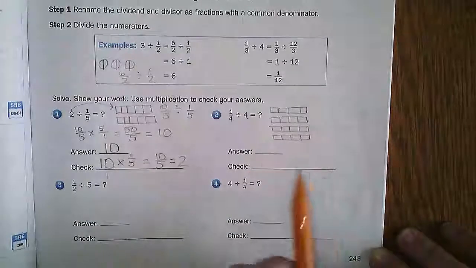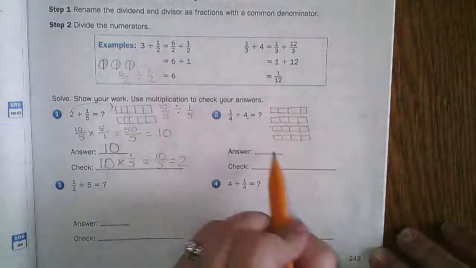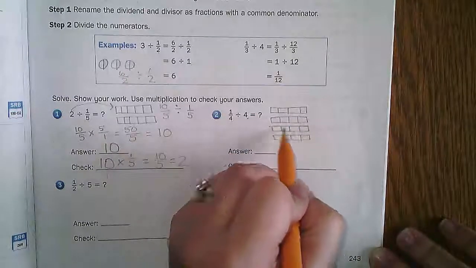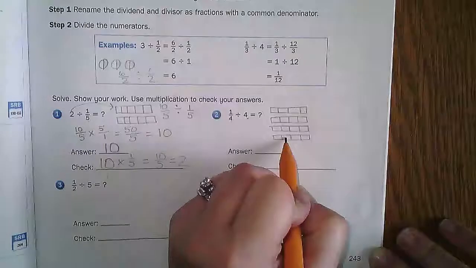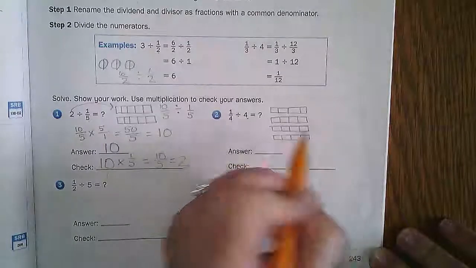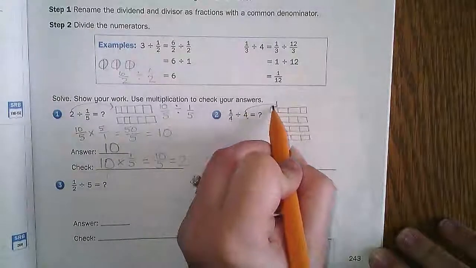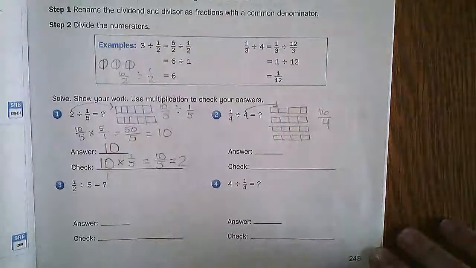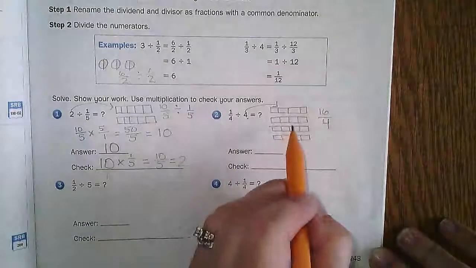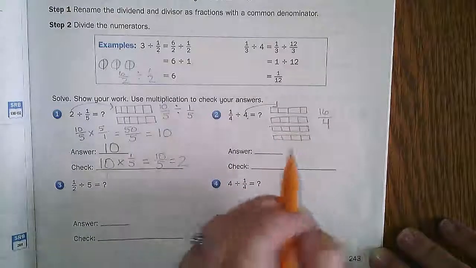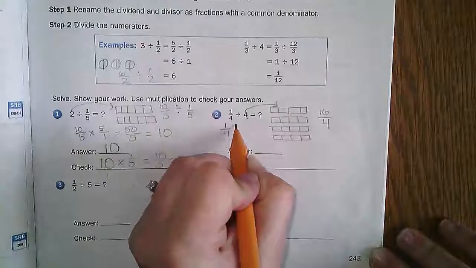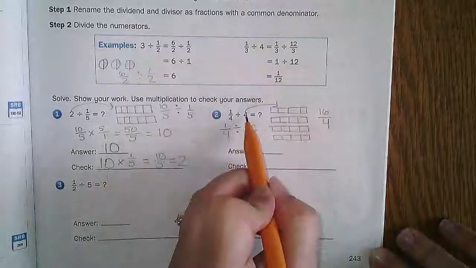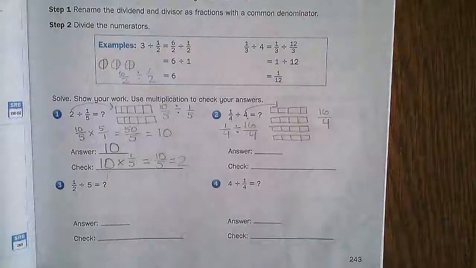Okay, then I will count how many fourths I have. 1, 2, 3, 4, 5, 6, 7, 8, 9, 10, 11, 12, 13, 14, 15, 16. So my 4 has been traded for 16 fourths. Each of these is a fourth, and when I count them up, I have 16 fourths. So now my problem is 1/4 divided by 16 fourths, because we replaced the 4 with the 16 fourths.